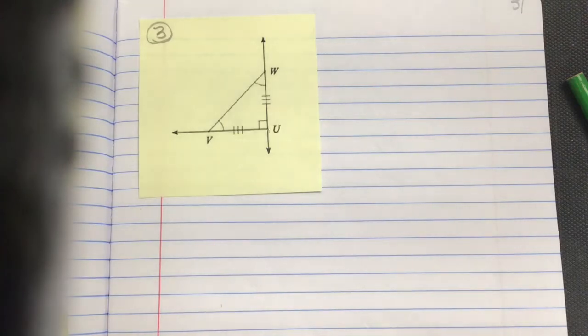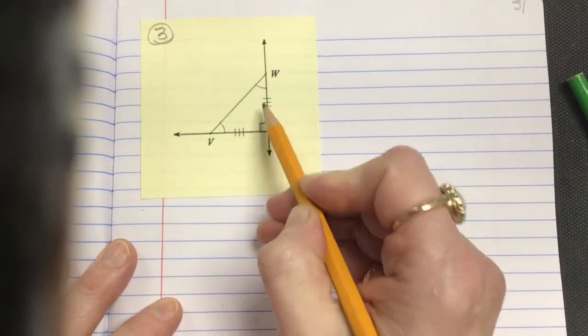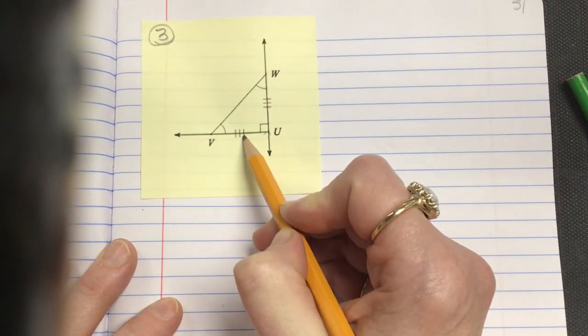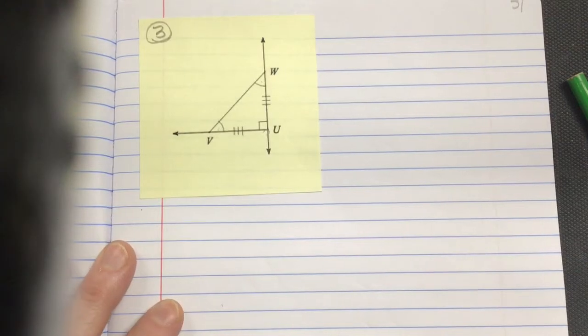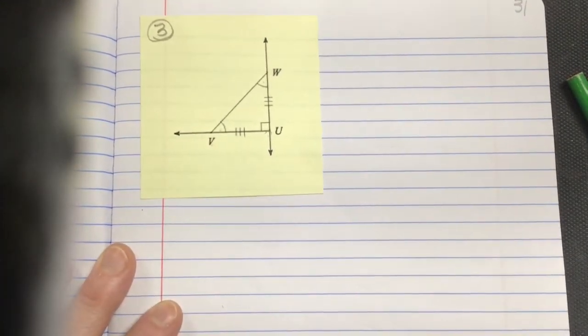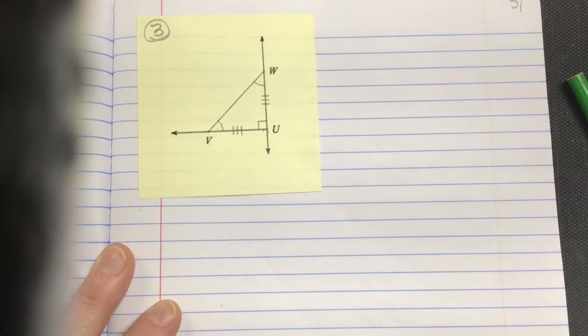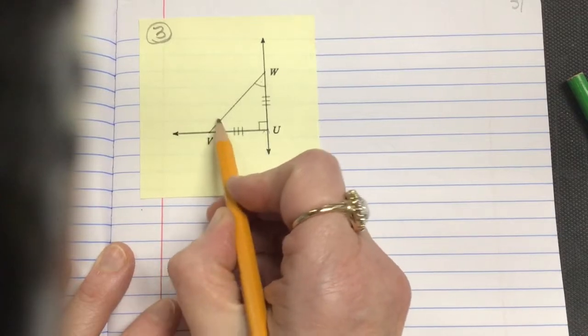Now let's see the 3 things. I see perpendicular. You see that? I see congruent segments. And I see congruent angles. Let's do the angles first, because those are a little tricky. Can I call that angle V? Need to be careful. How many angles do I see at V? I see a bunch of them. I see this angle over here.